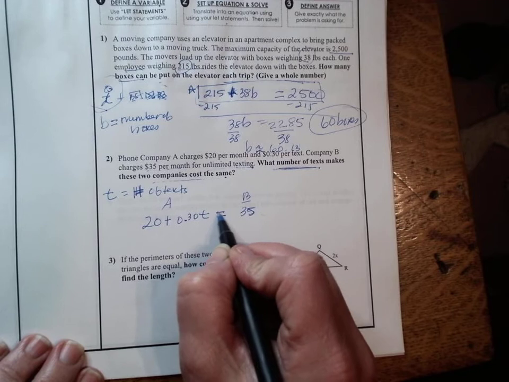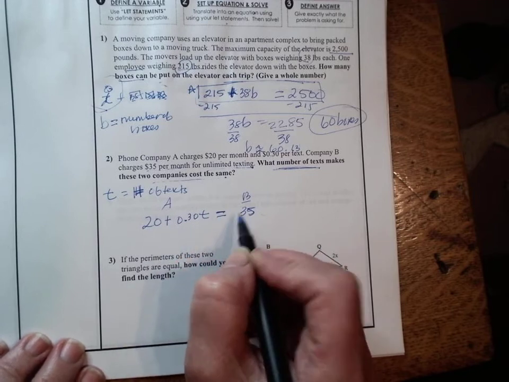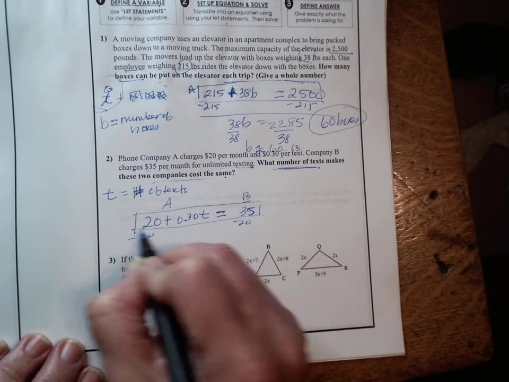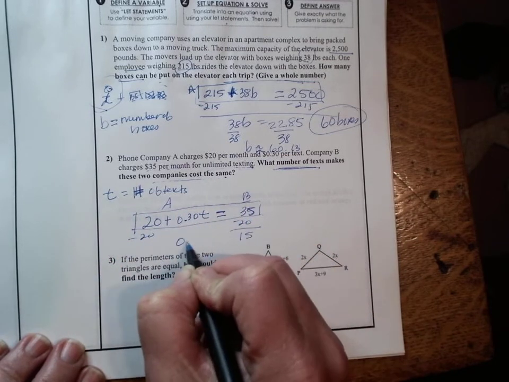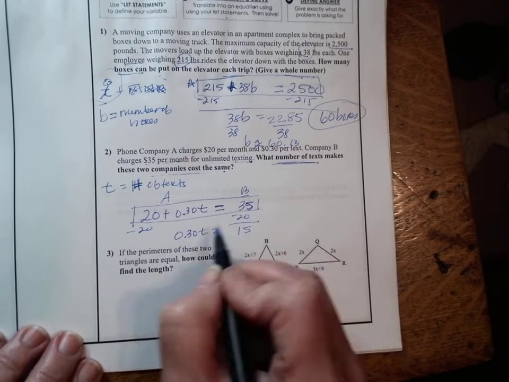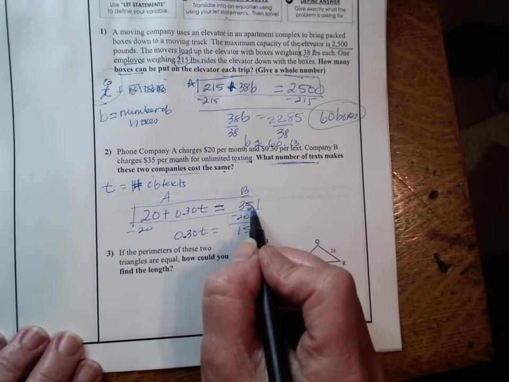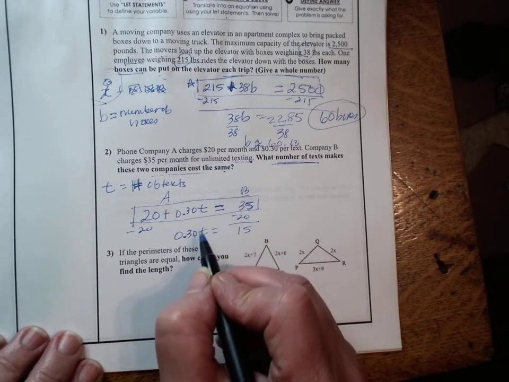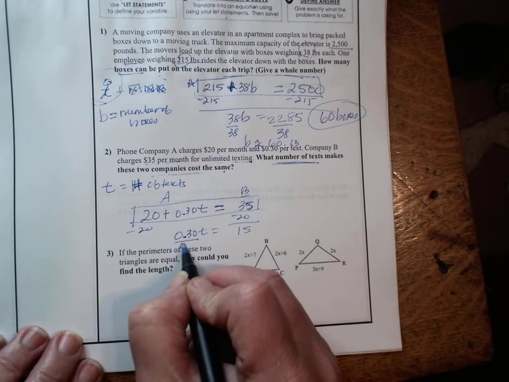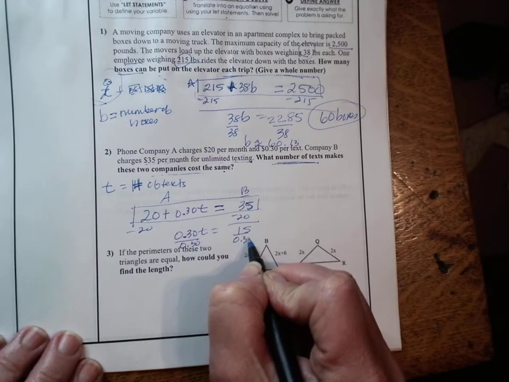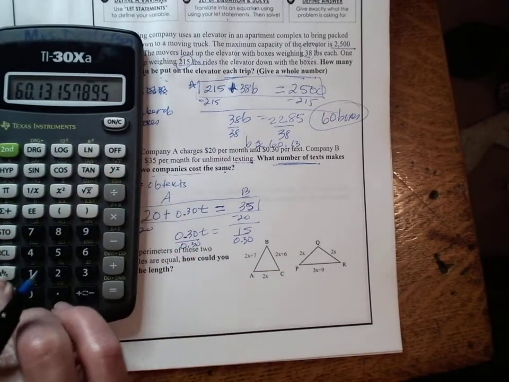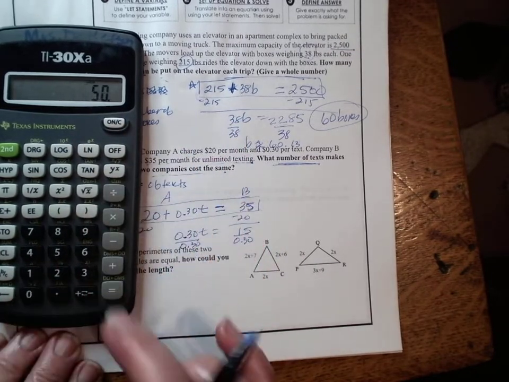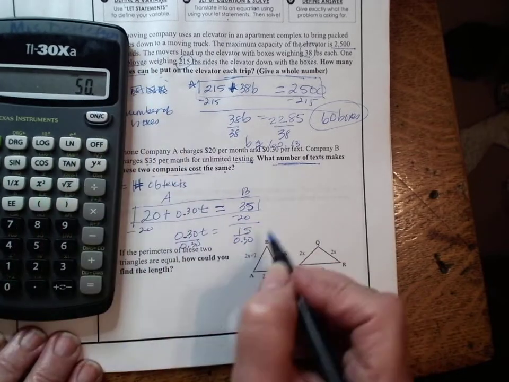So we wanted to know when these two were going to be equal in cost. Okay, so you would subtract. That's your equation right there that you set up. Subtract 20, that's going to be $15. 30 cents for every text, because this is 15. Company B is charging $15 more a month. So I need to know how many texts I'm going to send at 30 cents apiece to make that cost the same. So I'm going to do 15 divided by 0.3, or 30, equals 50 texts.